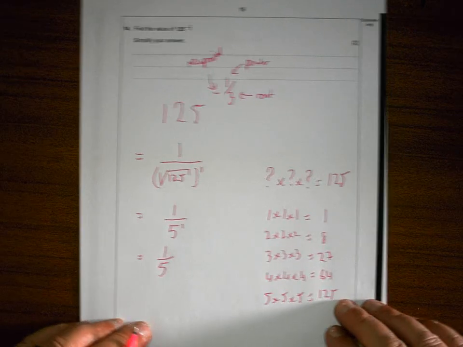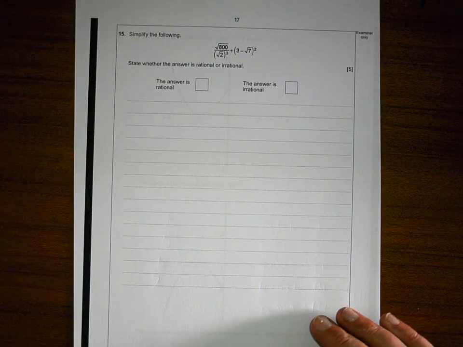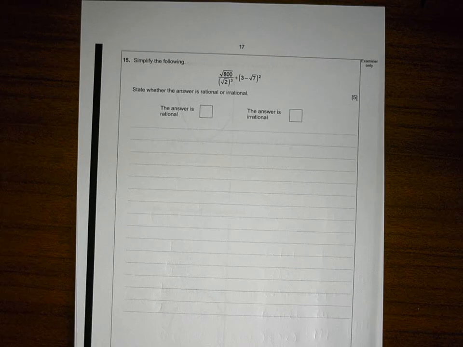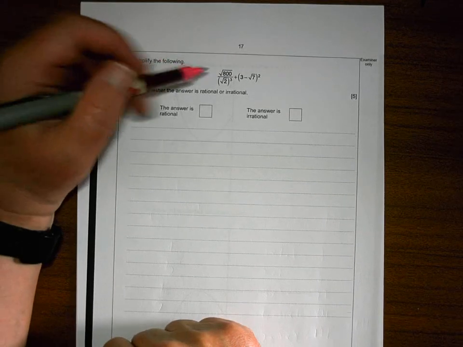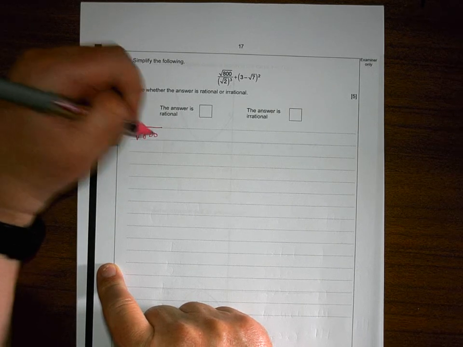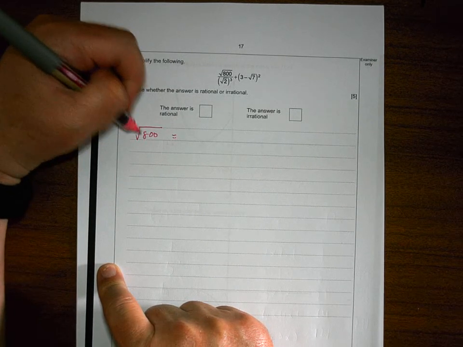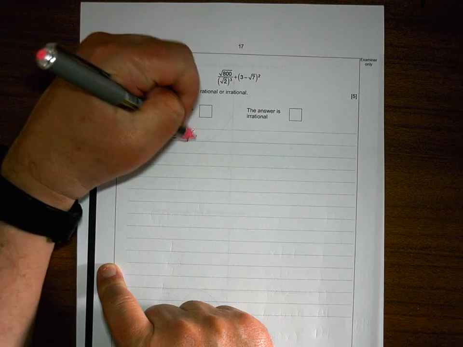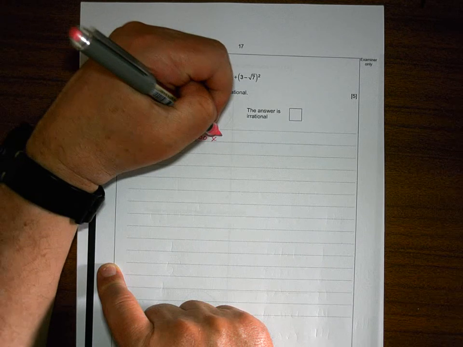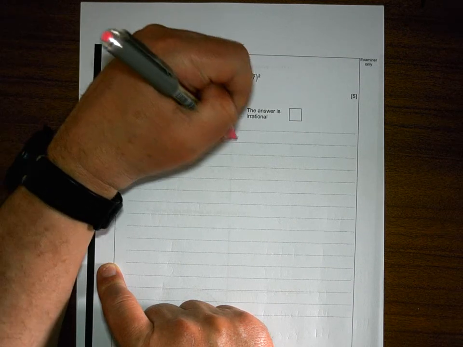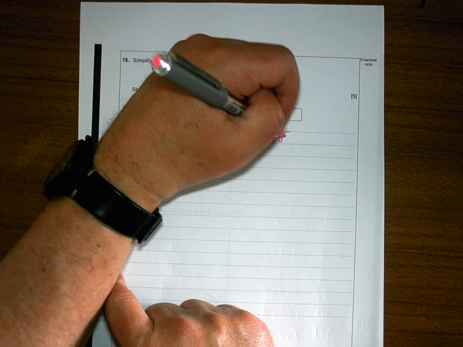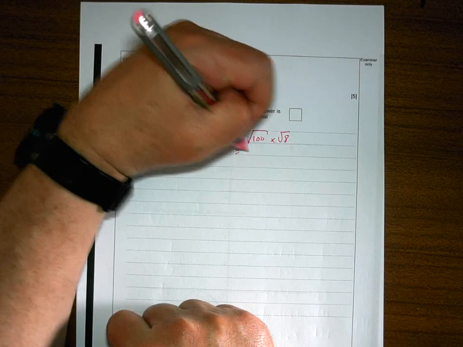And finally, question 15, surd. Okay, so square root of 800. I need to simplify that. So I can write that as 100, which I know is a square number, times 8. So that's the same as the square root of 100 times the square root of 8, which is 10 root 8.